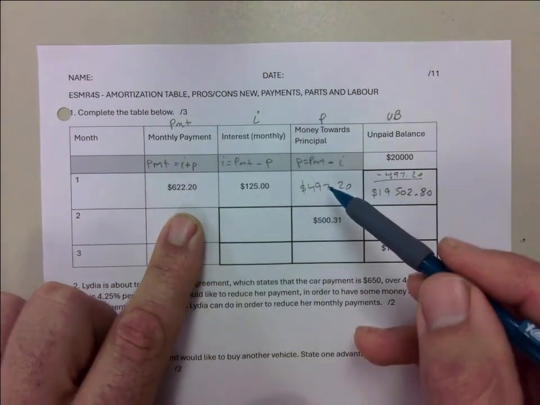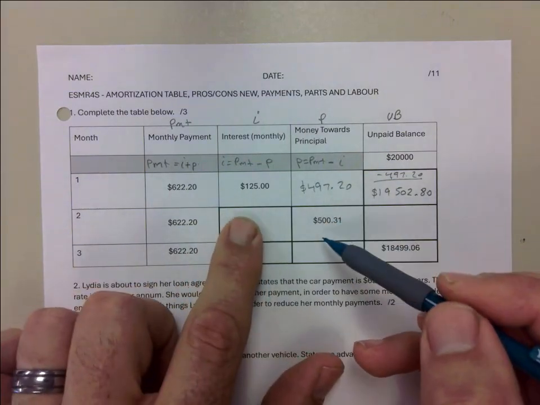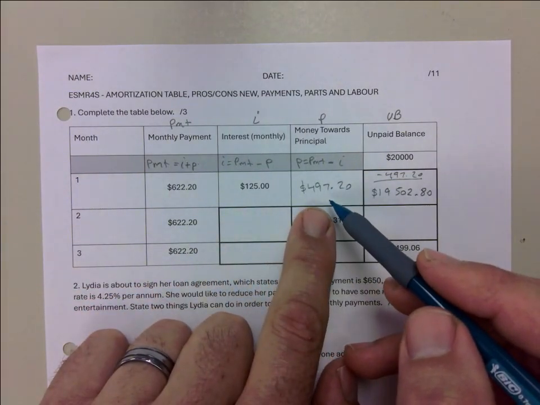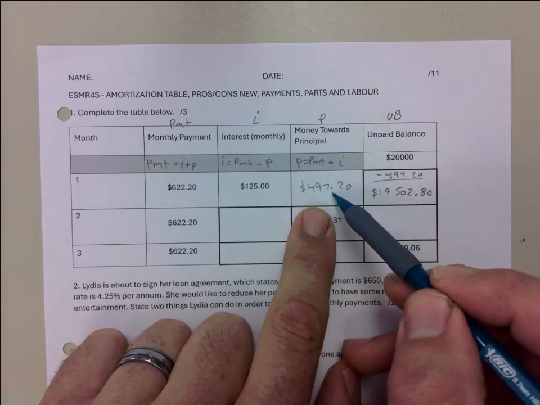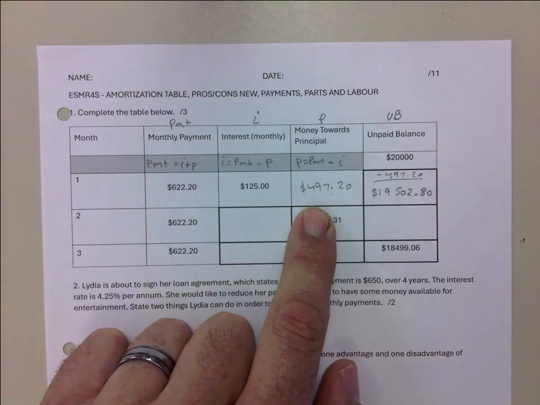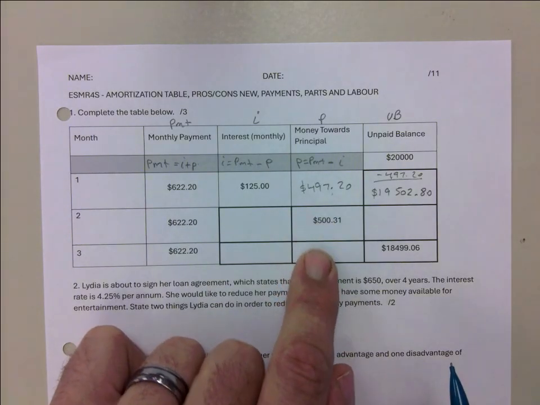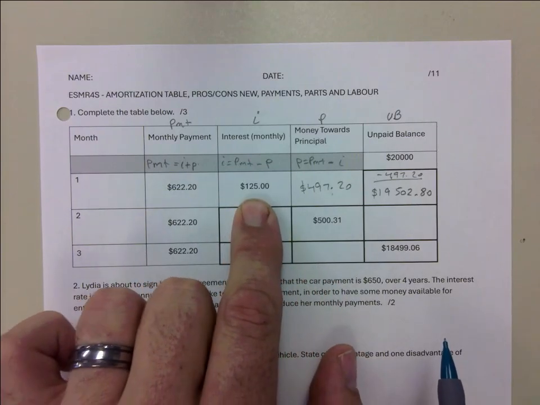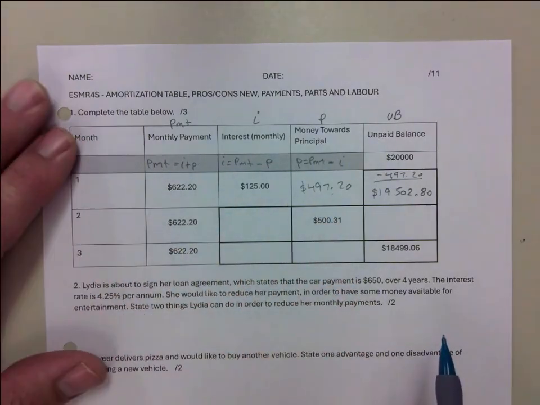Okay. I just want to say something. This is the reason that the amortization table is the reason why you can't just say how much interest did you pay on this loan, just take the first month and multiply it by, let's say, 36 if it's 3 years. Because it changes. The interest here changes, the principal changes.